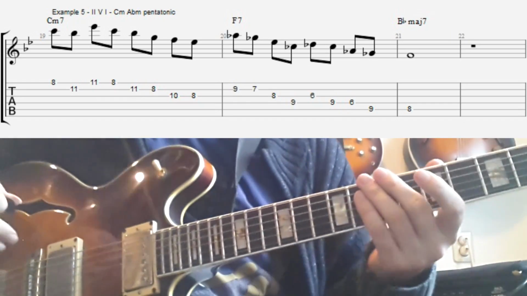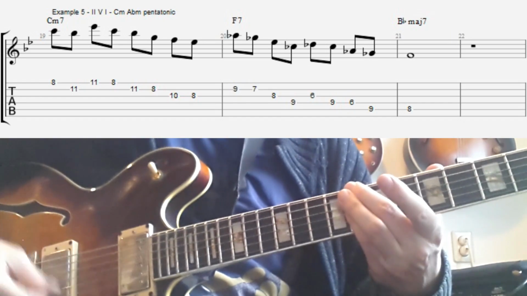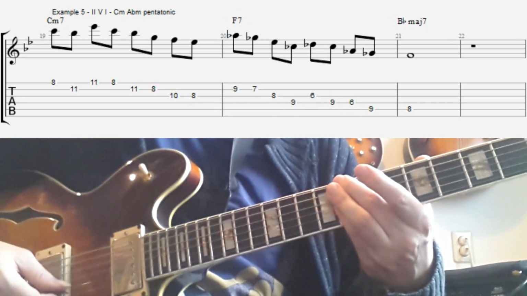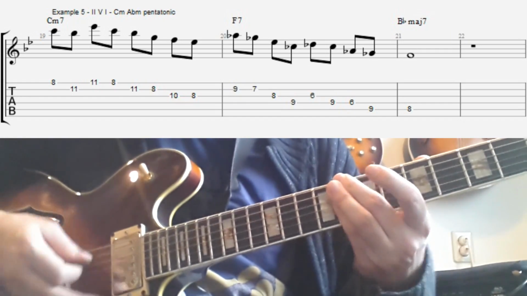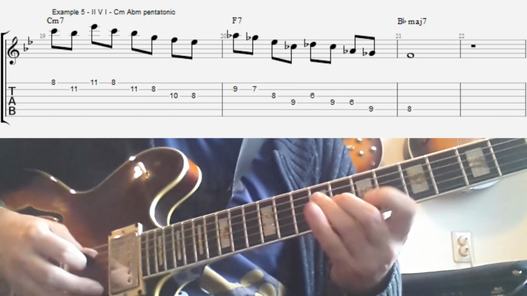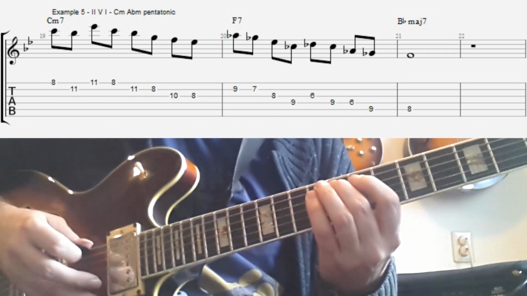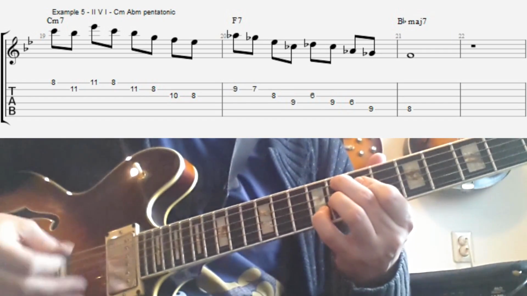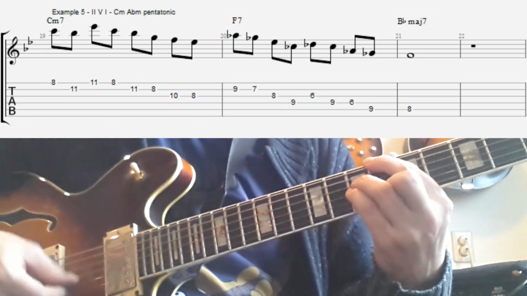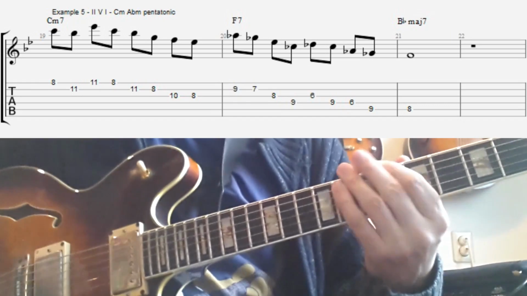So the second example, so here I was using first the C minor on the C minor 7 chord, and then the A flat minor, that was the line, on the F7 altered, and resolving that to B flat. So what's going on?